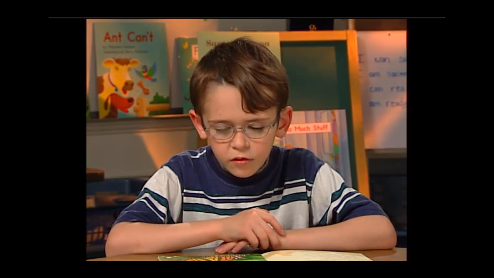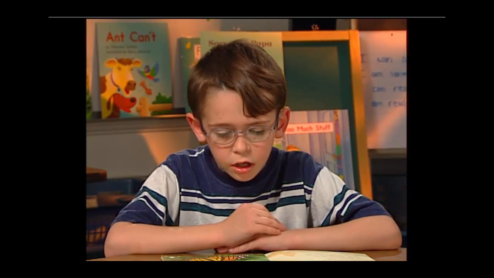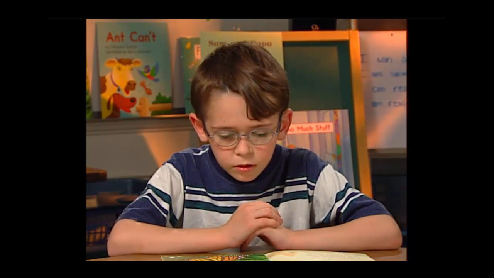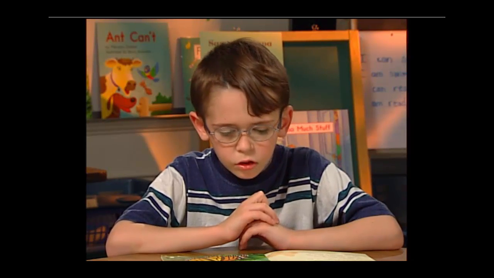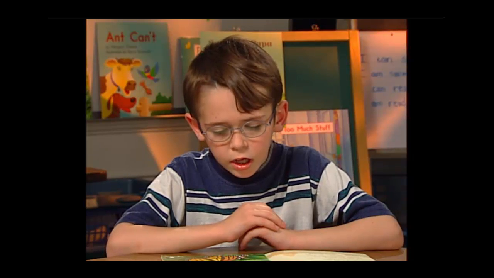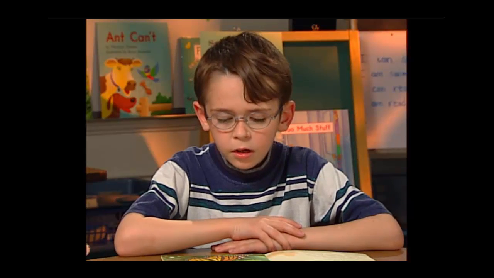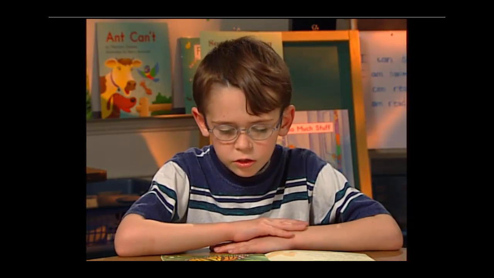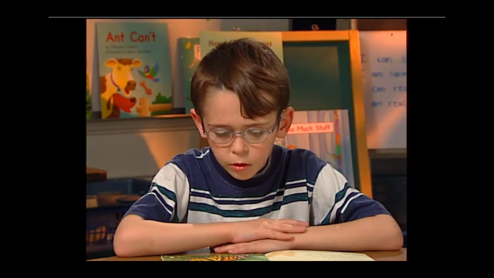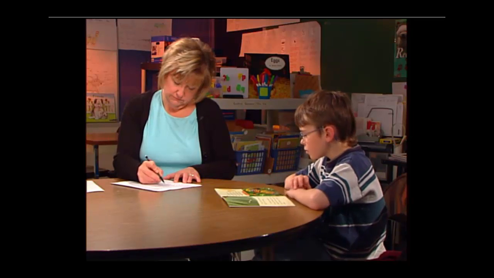Every butterfly starts out as an egg. The female butterfly looks for a good place to lay her eggs. Monarch butterflies lay their eggs on milkweed plants.